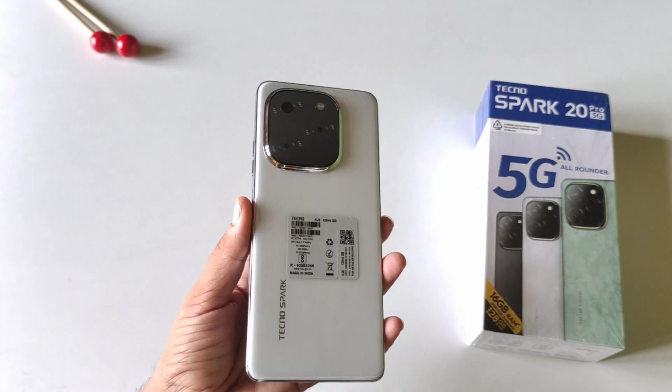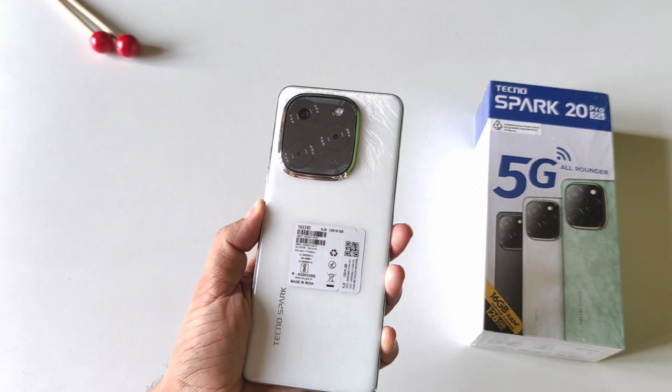These were some amazing tips and tricks and hidden features of the Tecno Spark 20 Pro 5G smartphone.